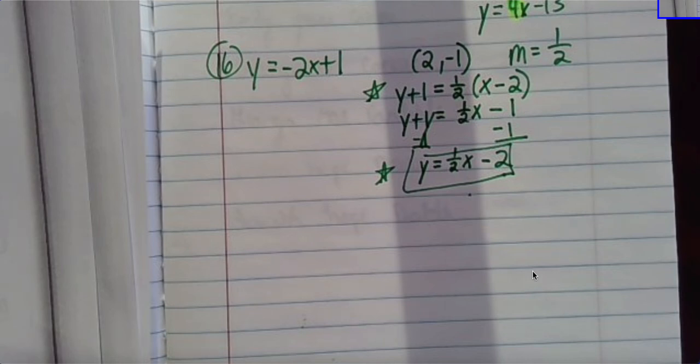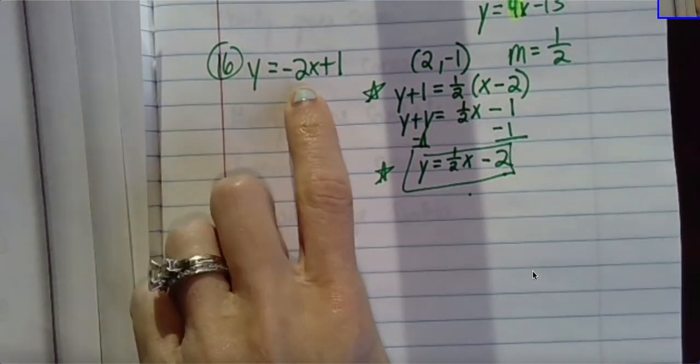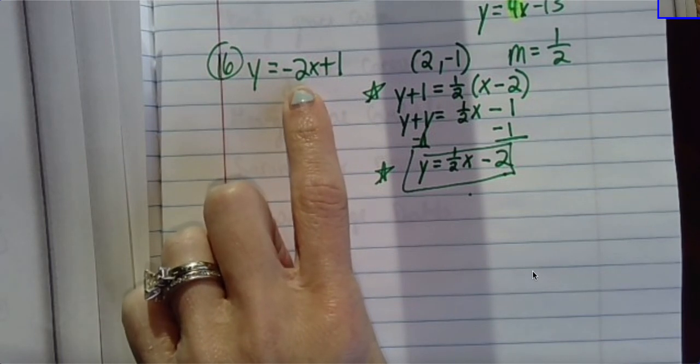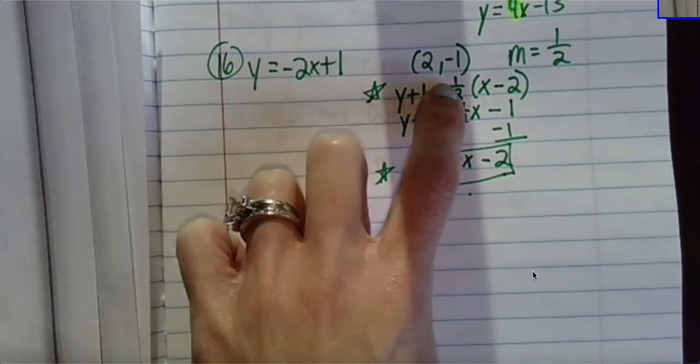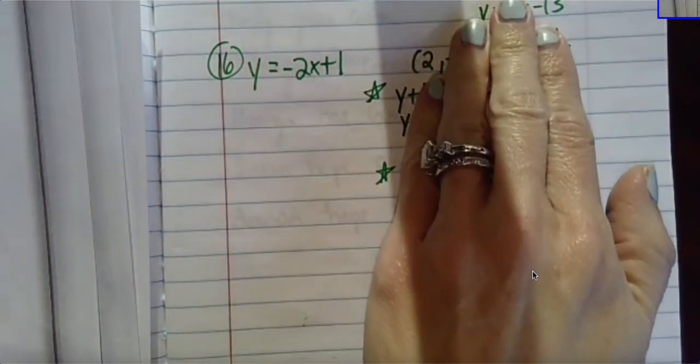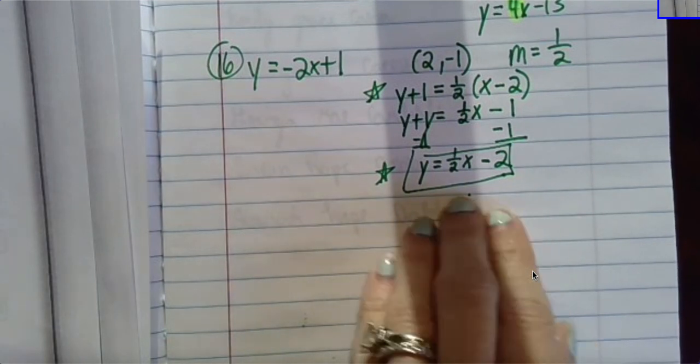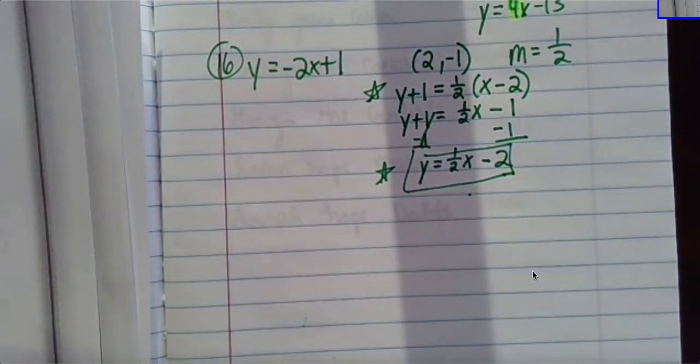Wait, why is there two Ys? This is the equation that they started with. They want me to make a brand new equation that goes through this point right here. So they give me this point, and the new line is perpendicular to it. So this is my new equation. That was theirs. You confuse me because you see how you did the -1? It was like 2 Ys and it confused me. Oh, I see it. And I crossed it out.